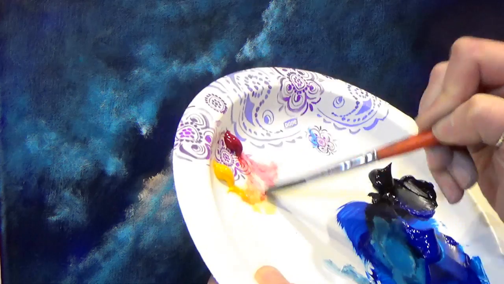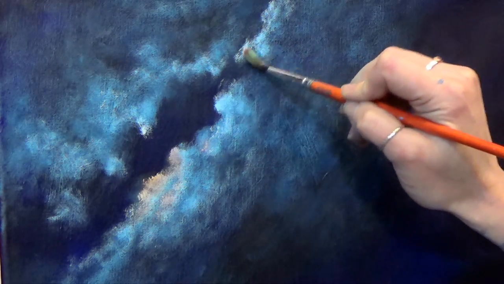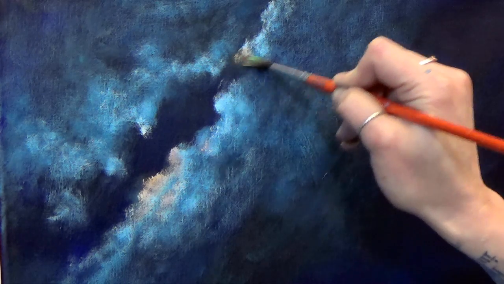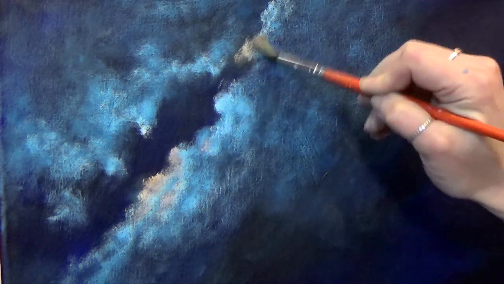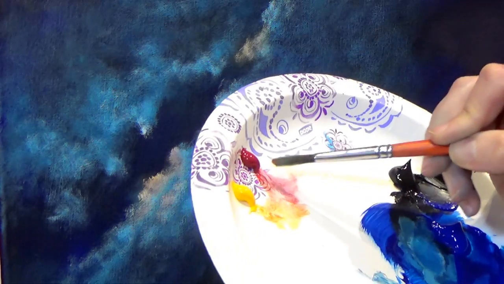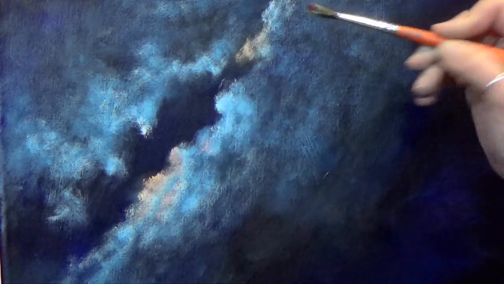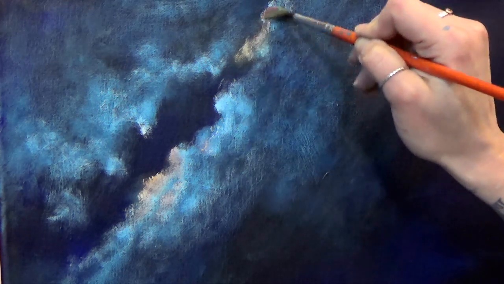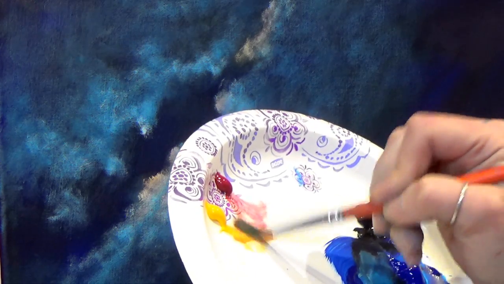I'm using such little paint. Again, don't go overboard and try and do it all in one fell swoop. It's going to frustrate you and make a mess that you're going to have a hard time cleaning up. This is just going to help give it a little bit of an iridescent look.